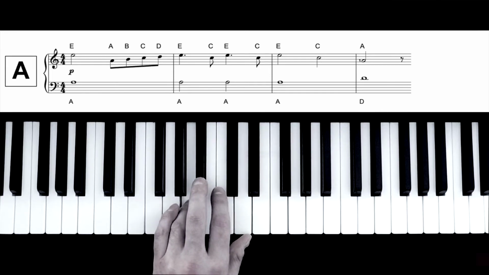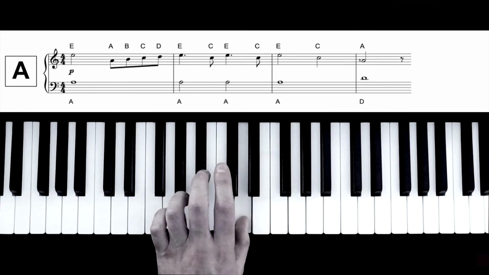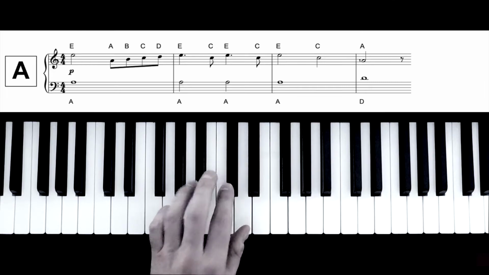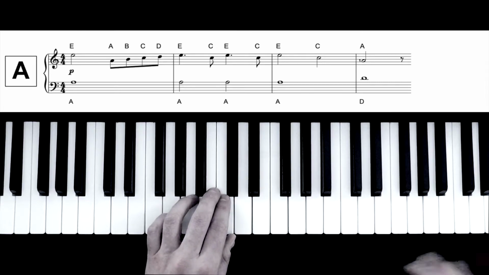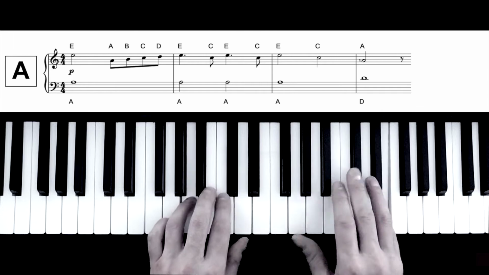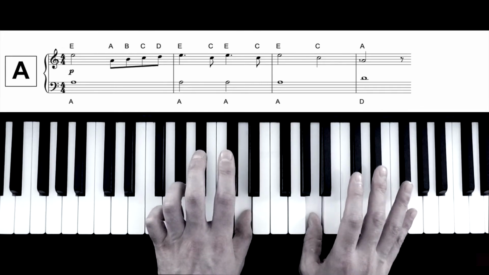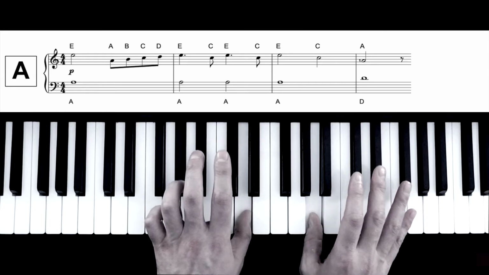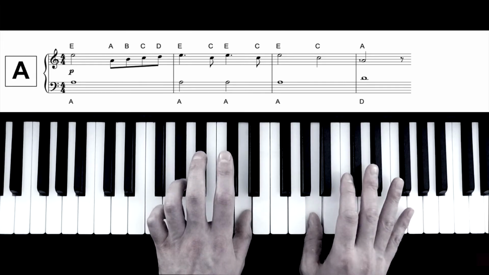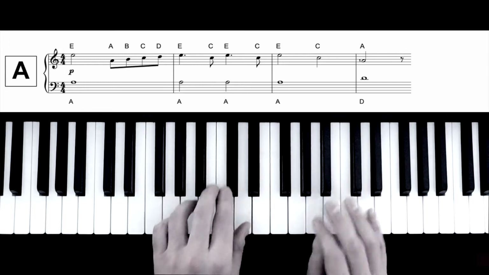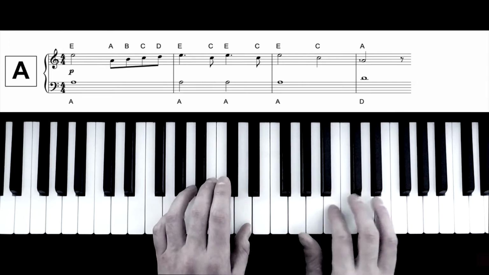1, 2, 3, 4, D, and it moves up to D using the thumb at the same point as the right hand comes back down to the thumb. So when you put them together, you finish that line effectively with both those thumbs on the notes D and A, and you finish that phrase like that, except for the last 3 notes at the end of the line.